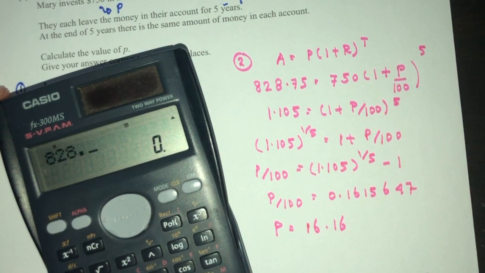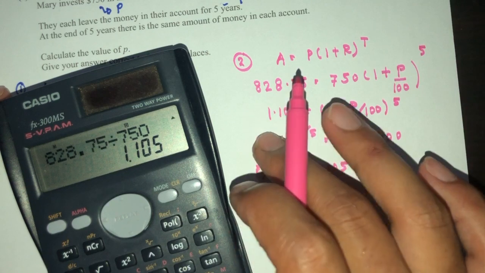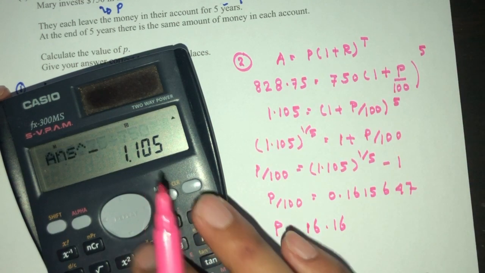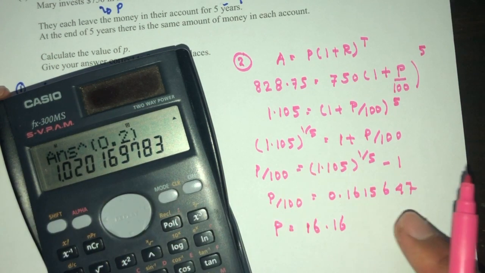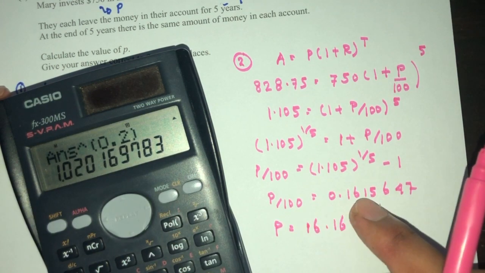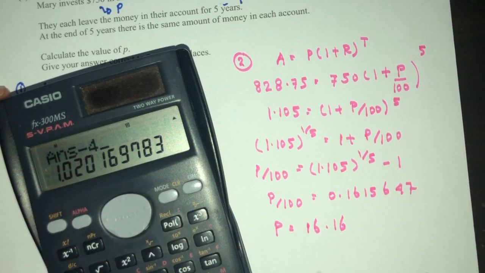So 828.75 divided by 750. That is 1.105, correct. And then to the power here, we have to send this over here. Answer to the power of 0.2, that should give me this value. So it's a mistake here. It should not be this value. This minus 1 is this. So this is not right.